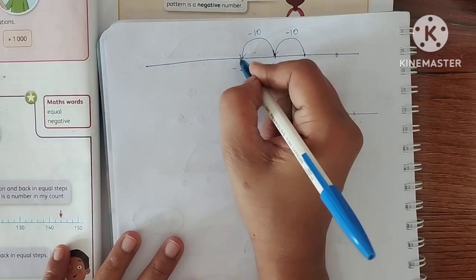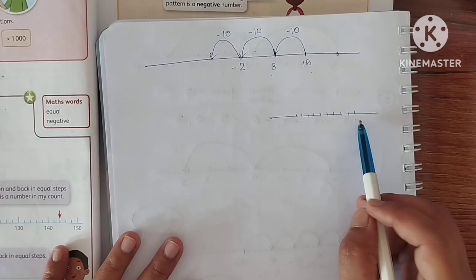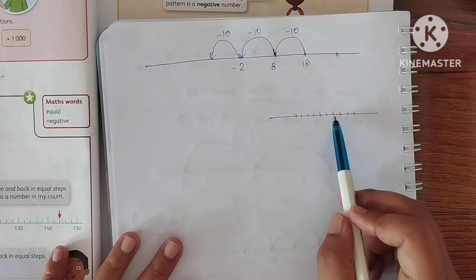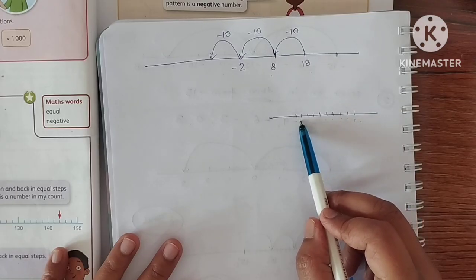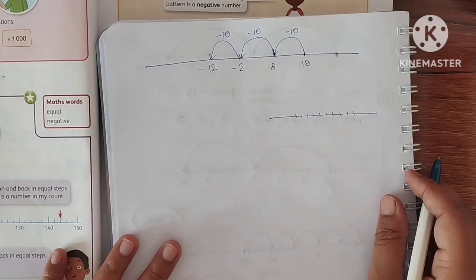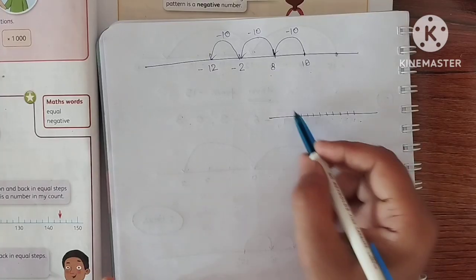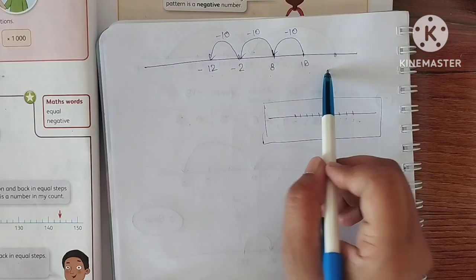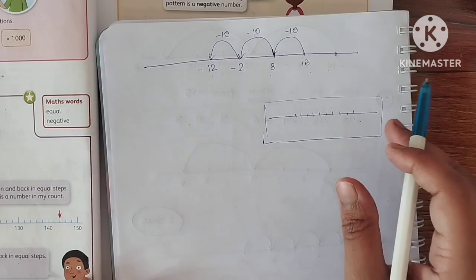Got it? Now again you need to subtract 10. If you again subtract, then after -2 what will you get? -3, -4, -5, -6, -7, -8, -9, -10, -11, -12. Very good. So we reach minus 12. Got it? This is the way of doing these questions. Make your number line like this and then start counting it. This makes your question very simple.